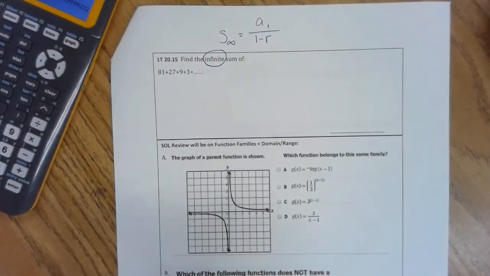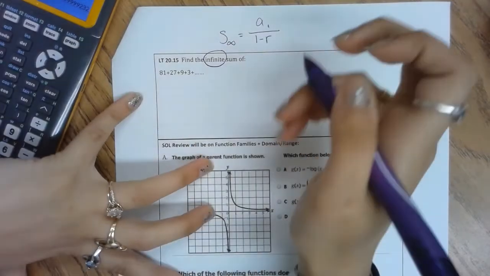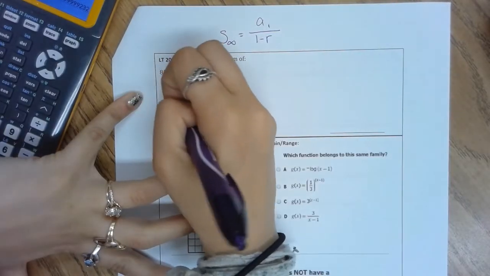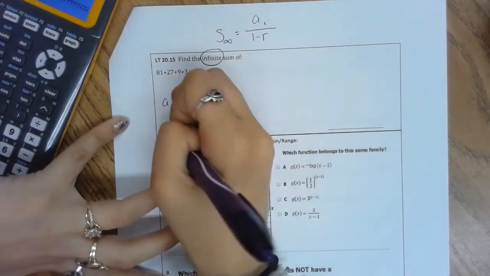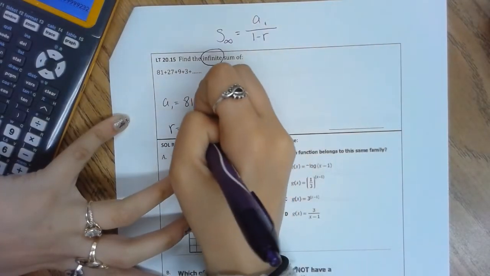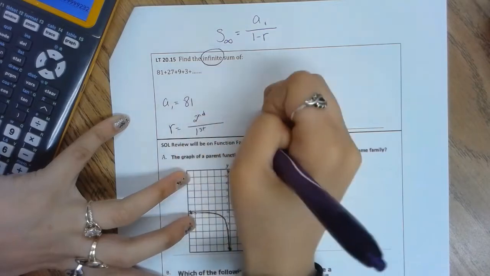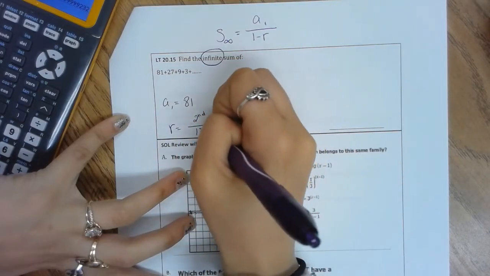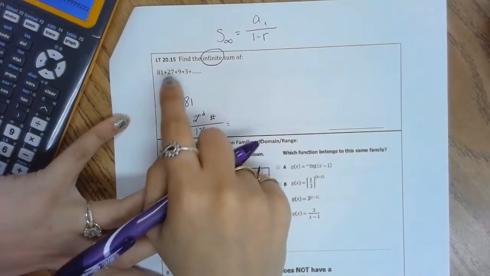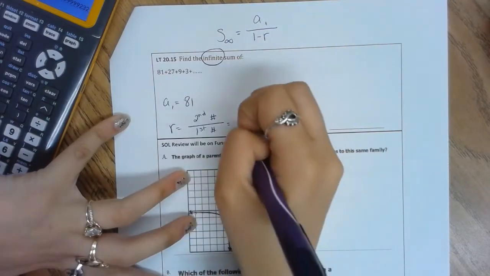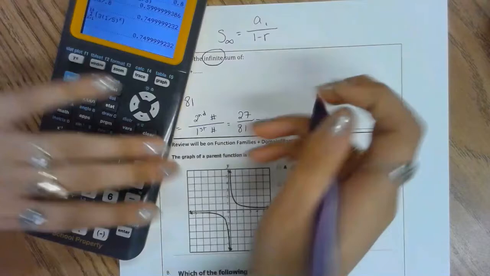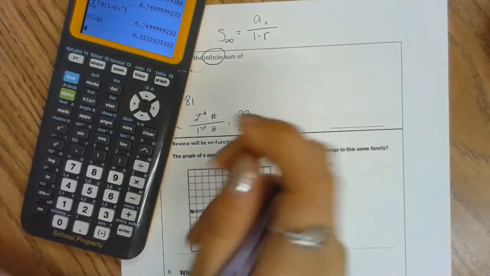So if I look at my list, the first term is 81, super easy. And to find r, it's always the second number divided by the first number. So the second number is 27. I'm going to divide it by 81. 27 divided by 81 is about 0.3 repeating, which simplifies to 1/3.